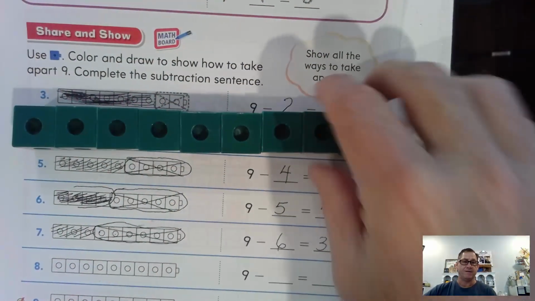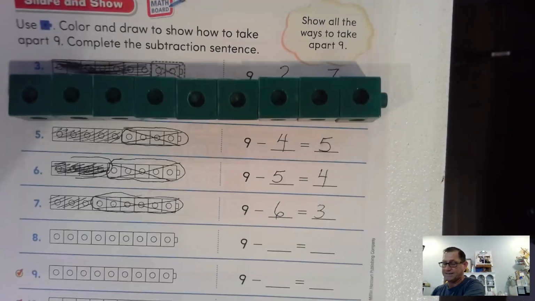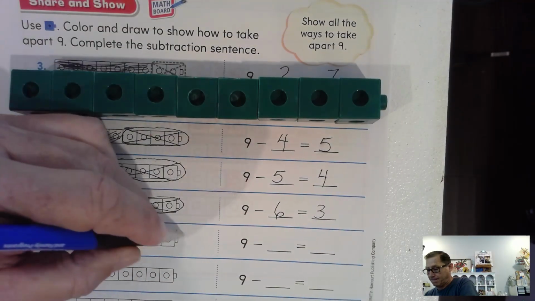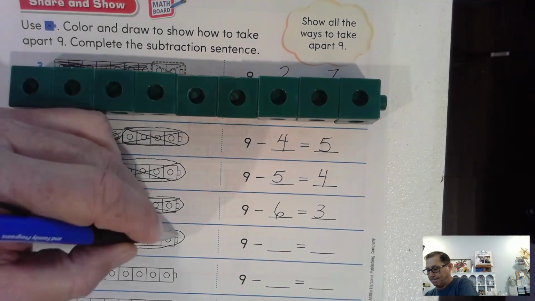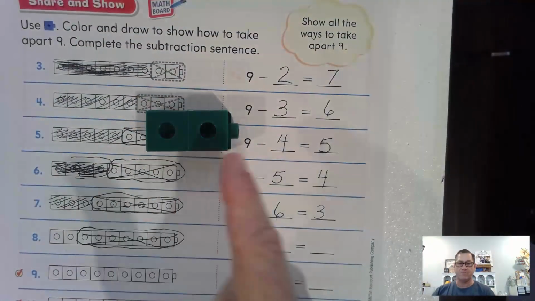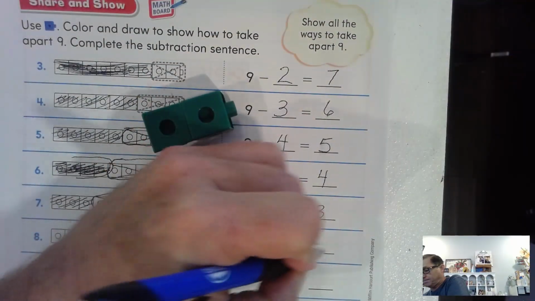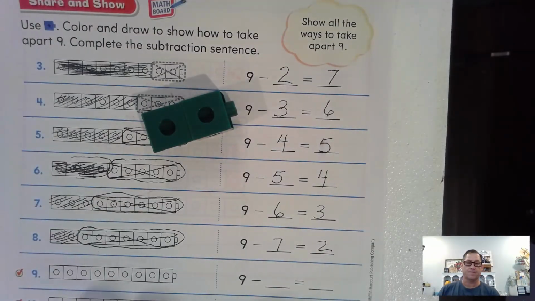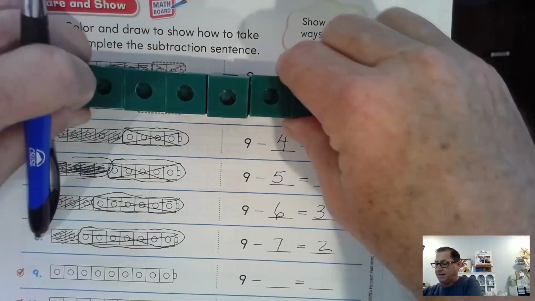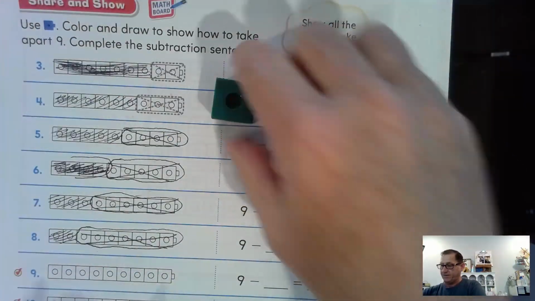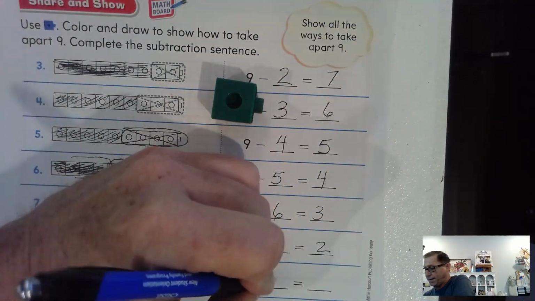Okay, so we have 9 again, and this time we're going to take away 7. Okay, if we take away 7, we're left with 2. Okay, now let's take away 8. If we take away 8, we're left with 1.